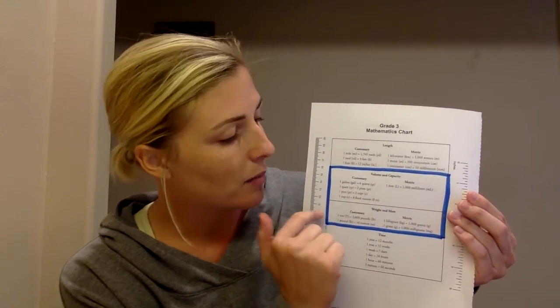We're going to talk today about weight. So if you pull out your reference materials, we have already talked about customary capacity and metric volume. Those are the amount of liquid a container can hold. Down here is where we're going to be focusing our attention today and next week.